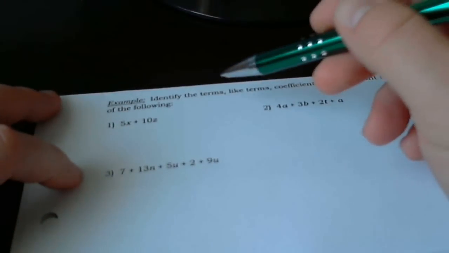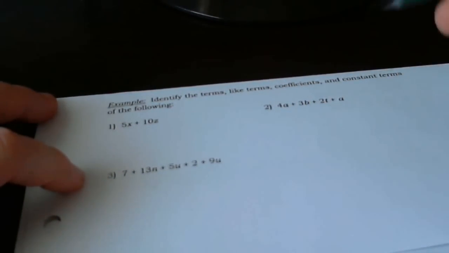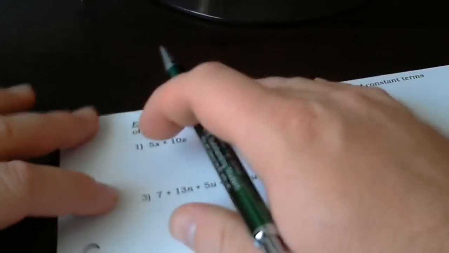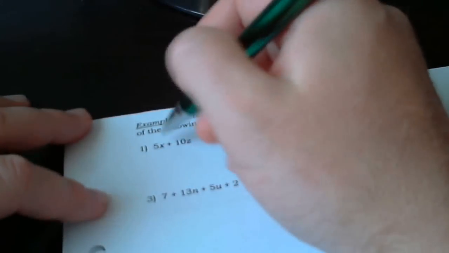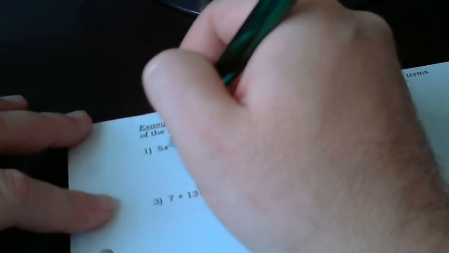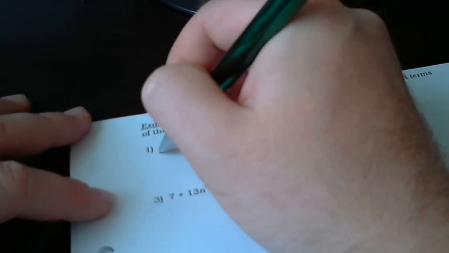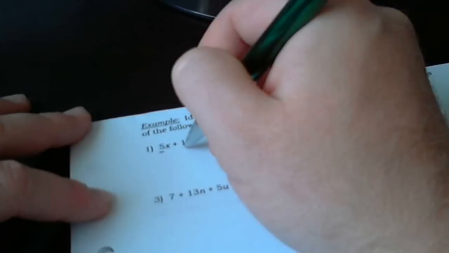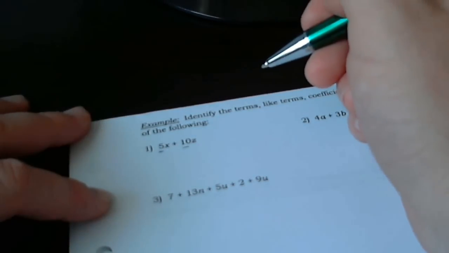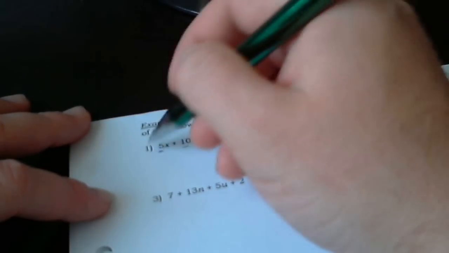All right, let's do some identification here. We're going to identify the terms, like terms, coefficient, and constant terms of the following. Okay, so here we have two terms. We have a 5x term and a 10z term. Our coefficient on the 5x term is the 5, and our coefficient on the 10z term is the 10. None of these are like terms, and we don't have any constants here either.